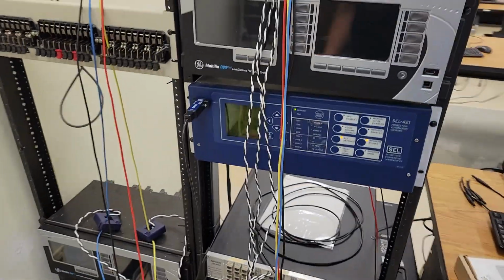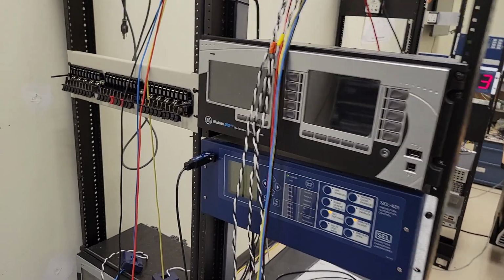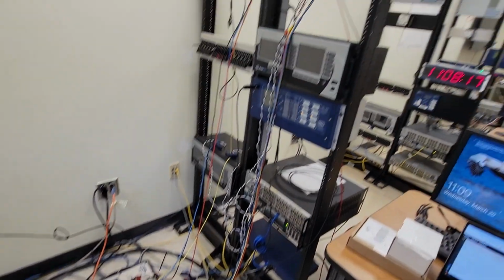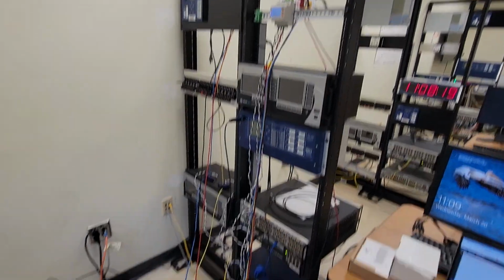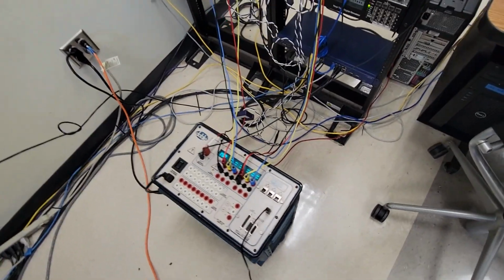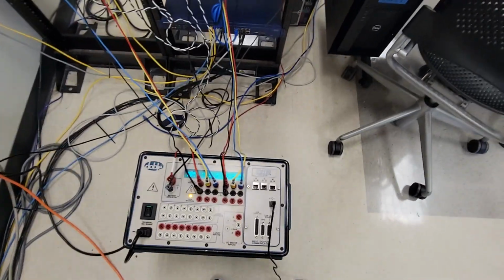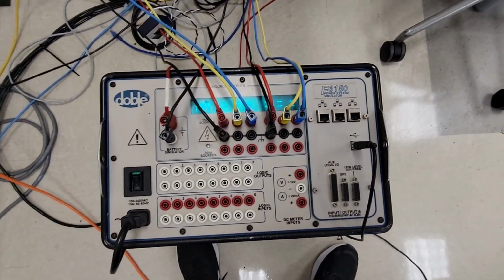Alrighty, just wanted to do a quick demonstration showing how we've set this circuit up for the OpenZmeter and simulating an IEEE ComTrade file using the Doble Power System Simulator and software. Just kind of want to first start out what we got going on here. This is the Doble Power System Simulator.